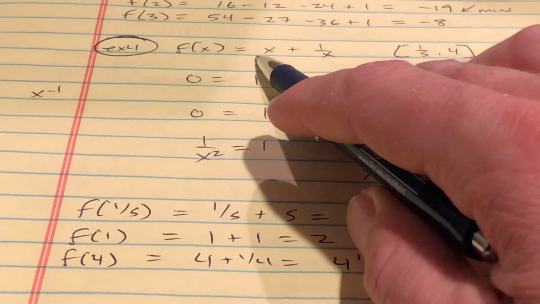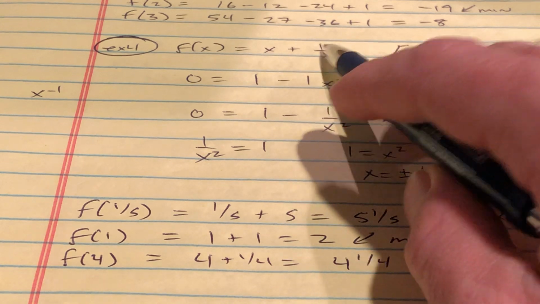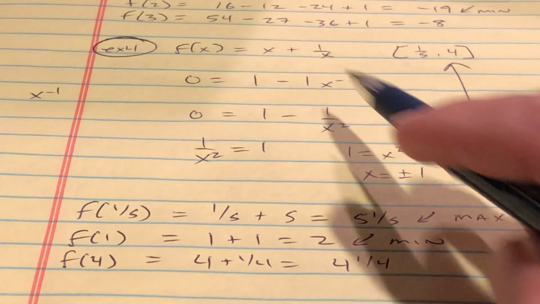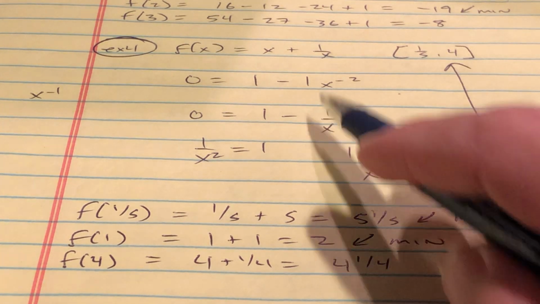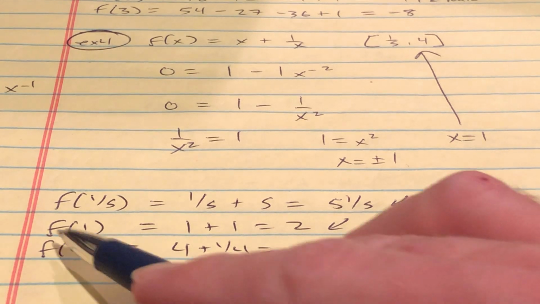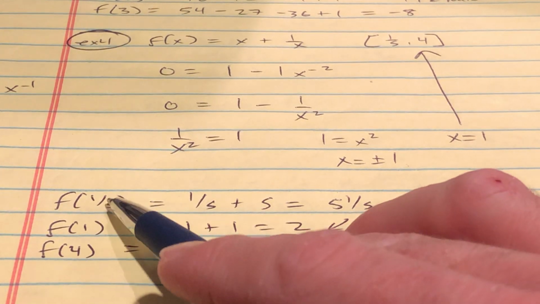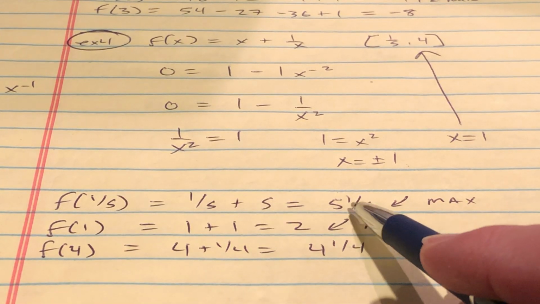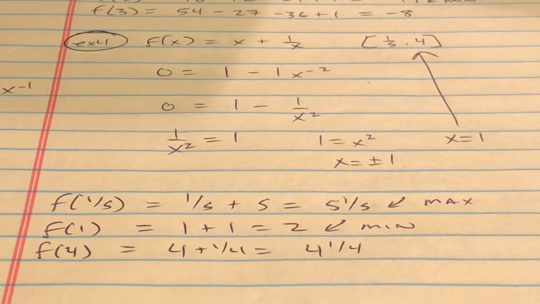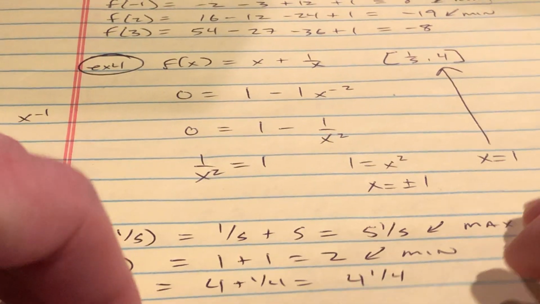So what is f of a fifth? You're going to have a fifth plus the reciprocal of a fifth, 5. What's f of 1? 1 plus 1, which is 2. What's f of 4? 4 plus a quarter is 4 1/4. Absolute min at 1, 2. Absolute max at a fifth, comma, 26 over 5, or 5 1/5. Write that down there. All right.